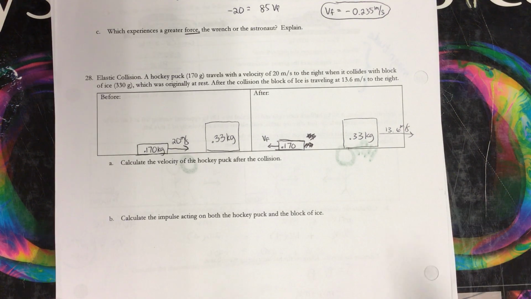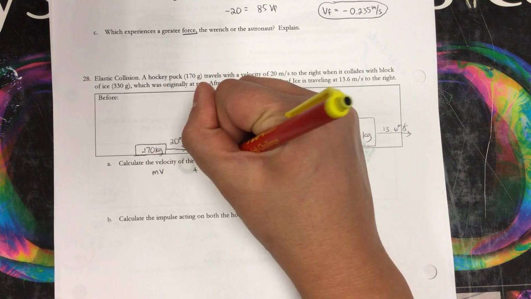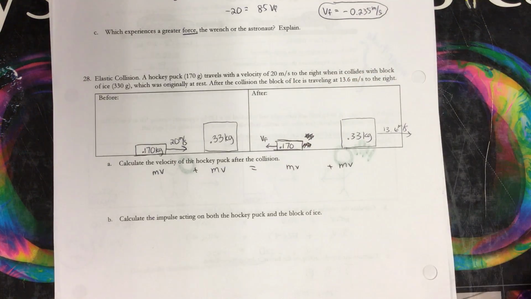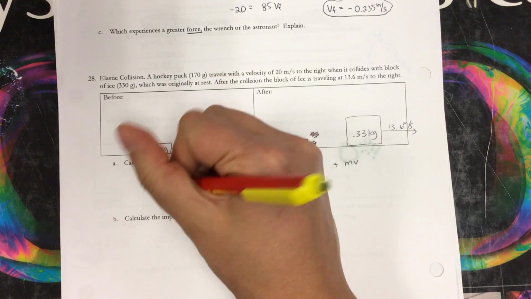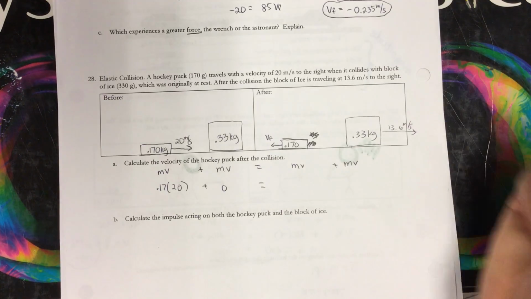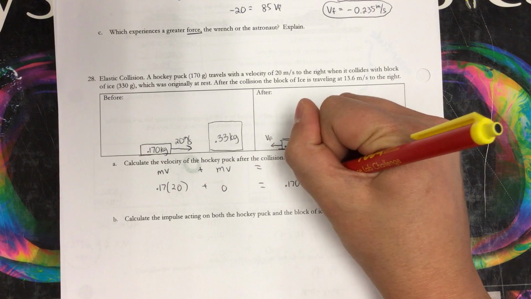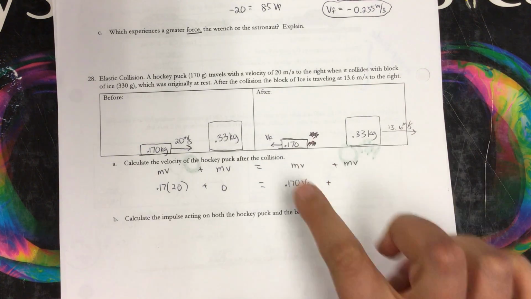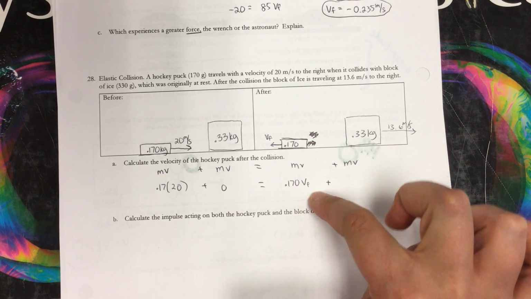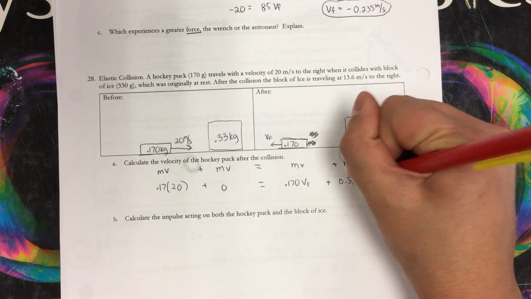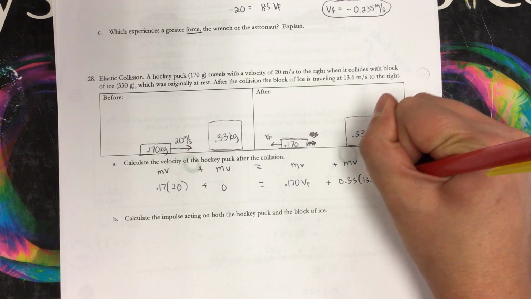So let's apply conservation of momentum. We have mass times velocity of every object in the before and after picture. The original momentum would be 0.17 times 20 plus 0 equals 0.17 VF. I'm just going to leave that as VF and come back to it in a sec. I expect that number comes out to be negative, but I'm not going to throw any extra negative signs in there. I don't have to. So 0.33 at 13.6 meters per second.